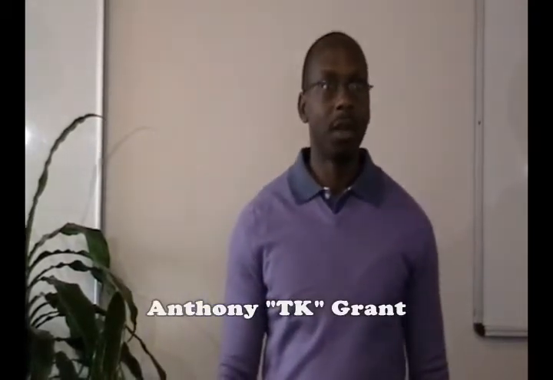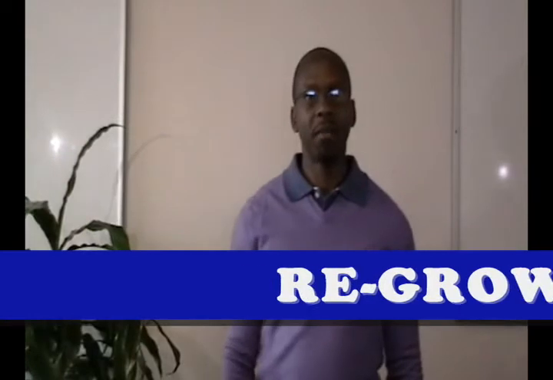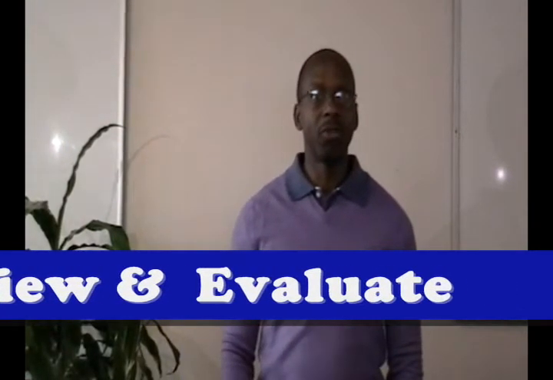The reGROW model. I modified my friend Whitmore's GROW model to highlight the iterative process for reviewing and evaluating past coaching sessions and making appropriate adjustments.